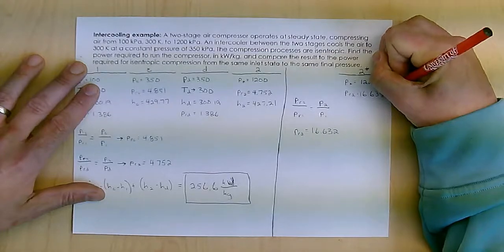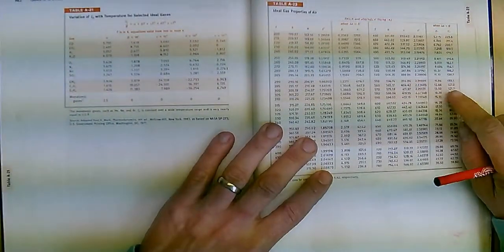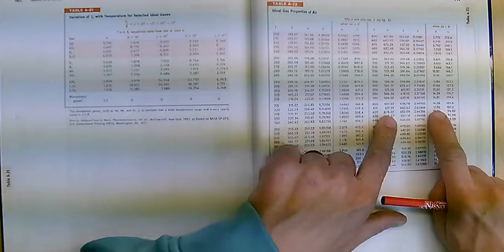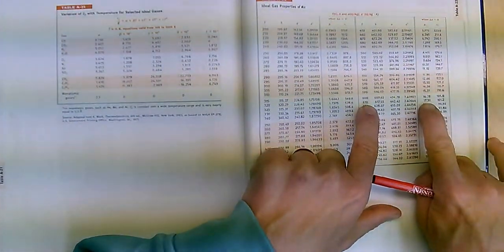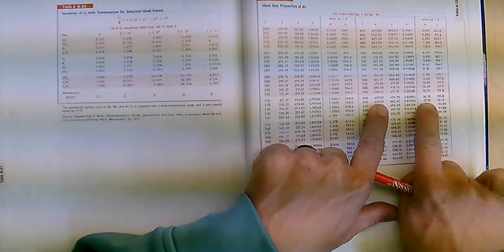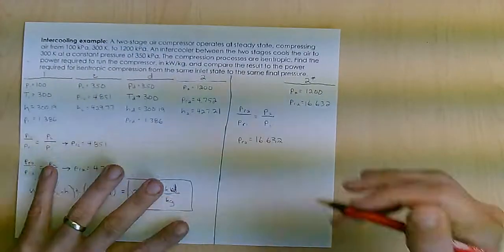Using that, you're going to see that my temperature and enthalpy are going to be much higher. So going to 16.63, I'm way up here now, in the 600 range. When I do my interpolation, my H is actually 610.65.